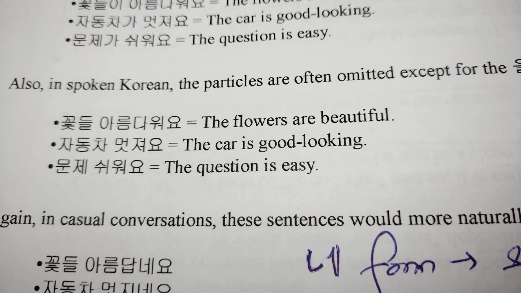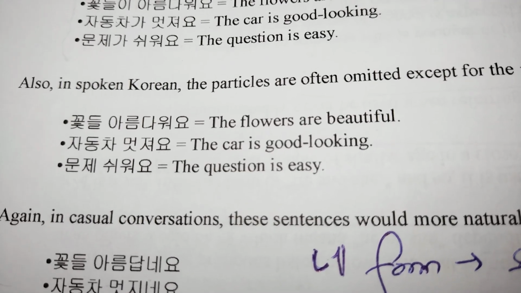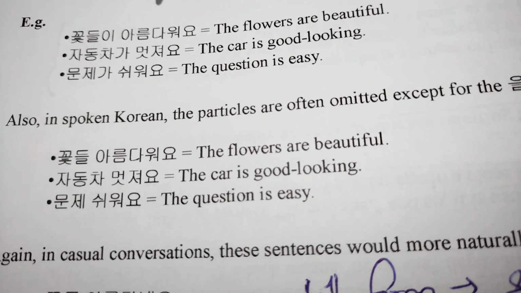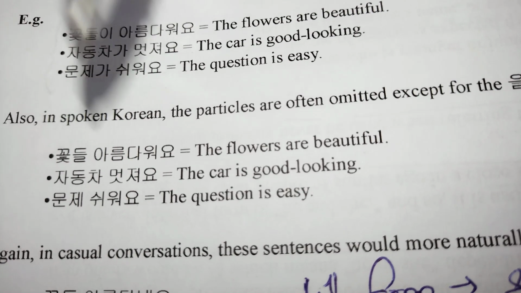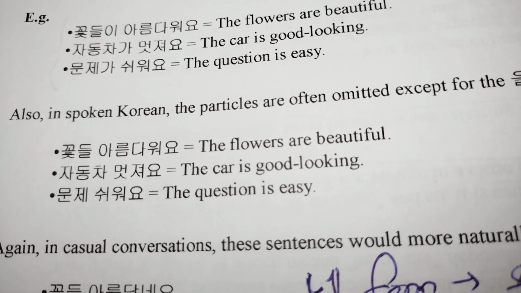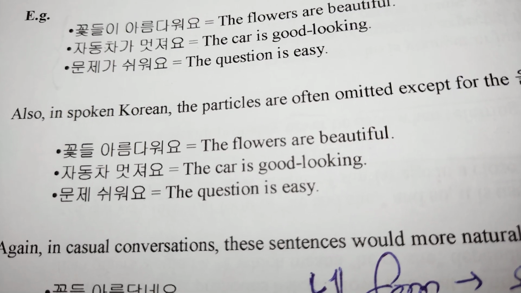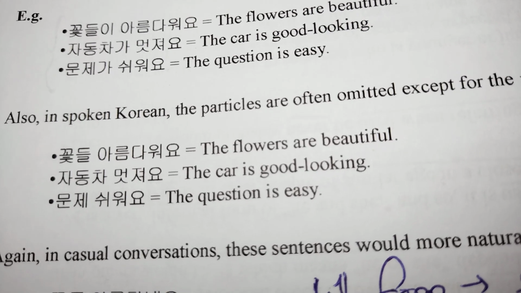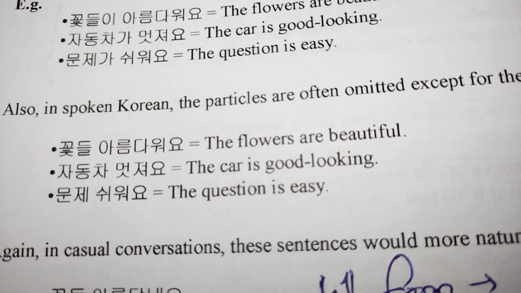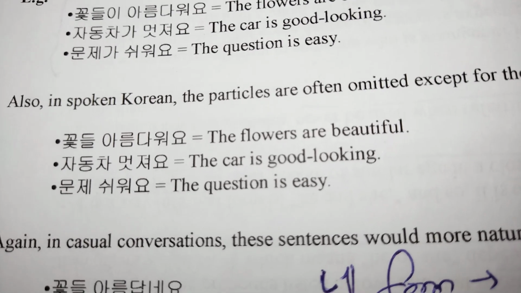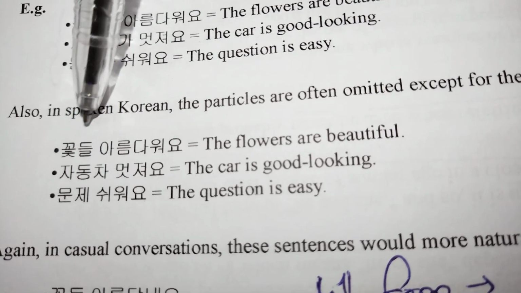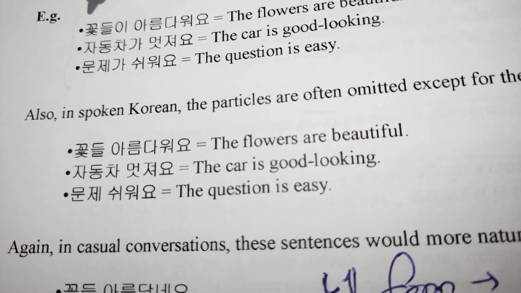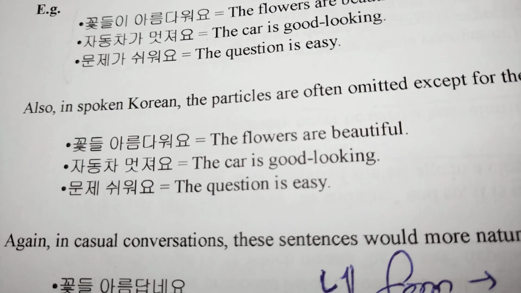And another form is, of course, you already know that 꽃들이 아름다워요, 자동차가 멋져요, 문제가 쉬워요. All here use the particles, and when it comes to spoken Korean, a lot of the particles are omitted except when it is eul and reul. Except for that, iga and eun are omitted quite often. That is the case most of the times. So this is also correct. That is 꽃들 아름다워요, 자동차 멋져요, 문제 쉬워요. So I have omitted the particles here.